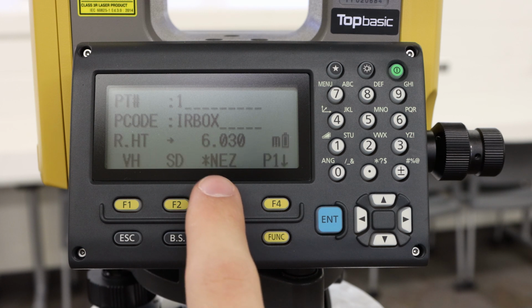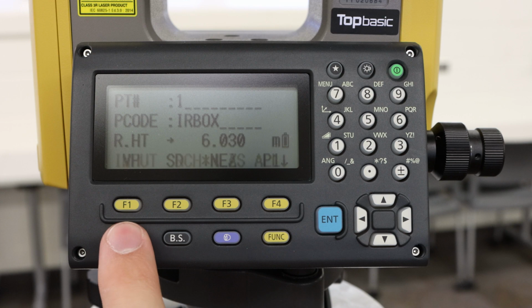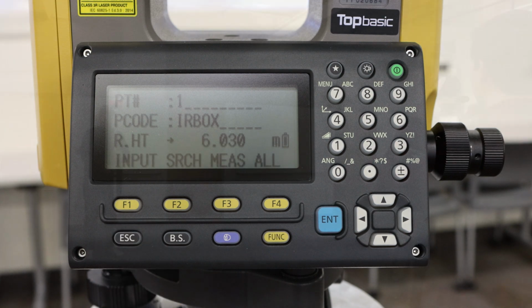Press F3 Measure. Ensure that there is an asterisk next to NEZ. This indicates that the total station will record the measurements in NEZ format. This step only needs to be completed once each time you begin data collection. Press Escape to return to the previous menu.